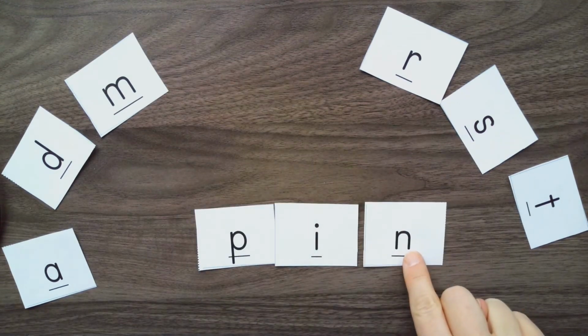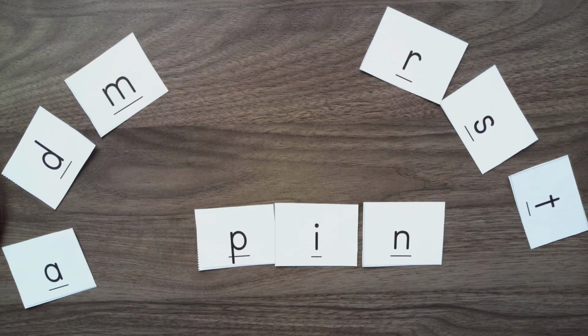So when they're doing this, they're practicing a skill called encoding, which means they're starting with the sound and then finding the letter that goes with that sound. And then the student would read the word pin.